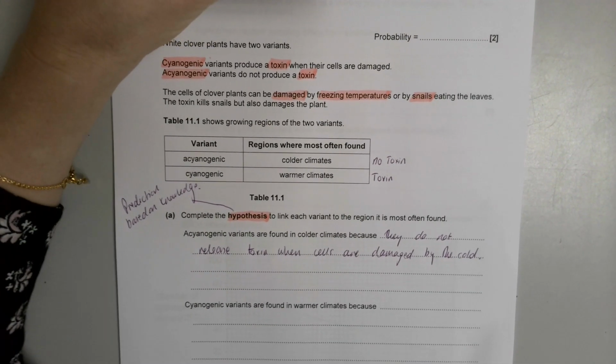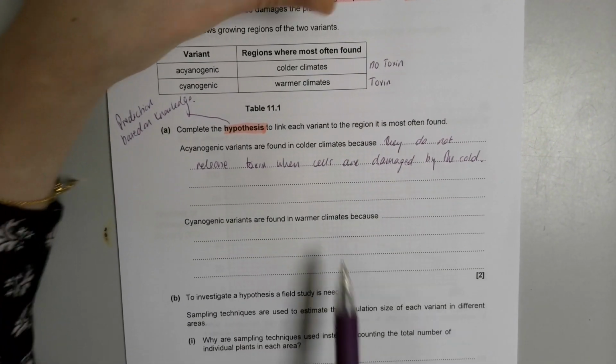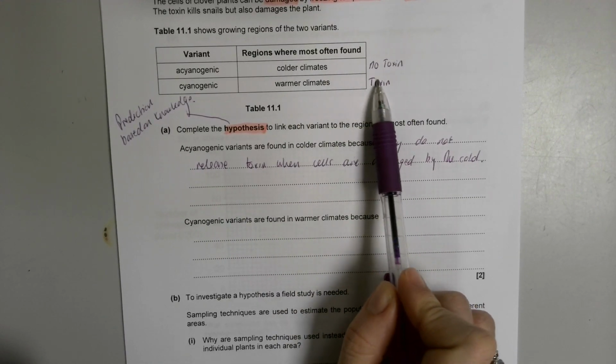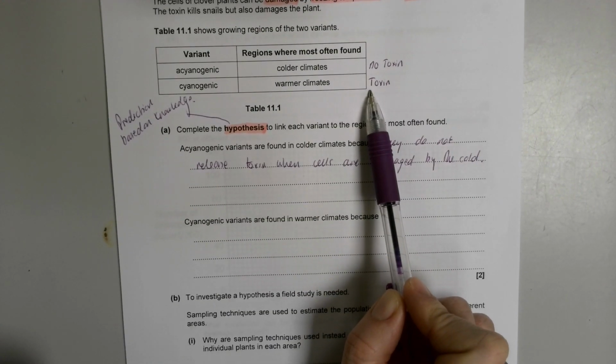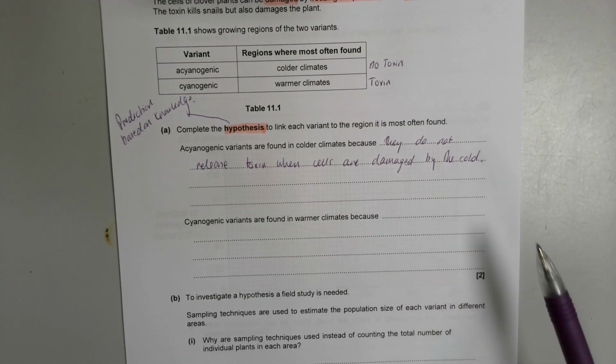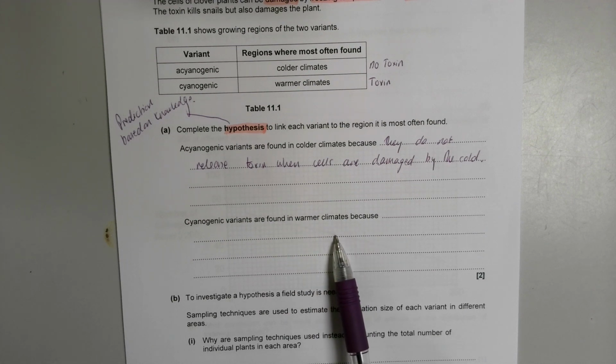However, the cyanogenic variants are found in warmer climates, okay, because they couldn't survive in colder climates because they produce the toxin. Okay, and you can also predict that in warmer climates you're going to have more snails, and therefore they're going to need the toxin as a protective mechanism.